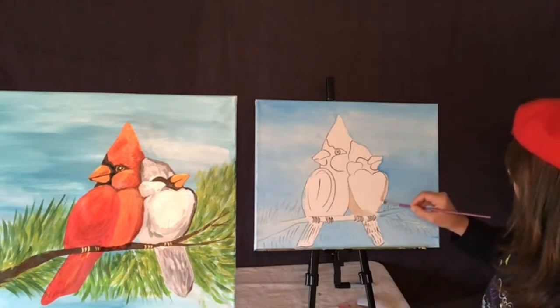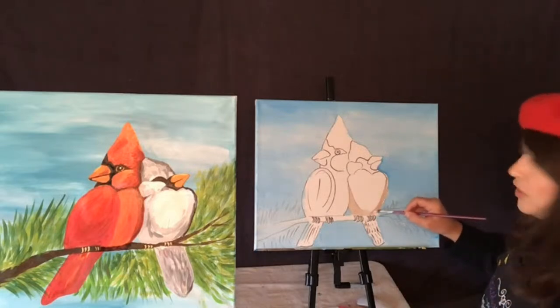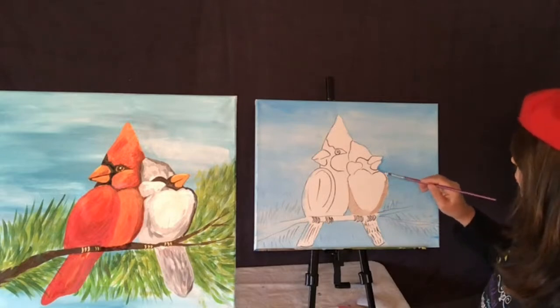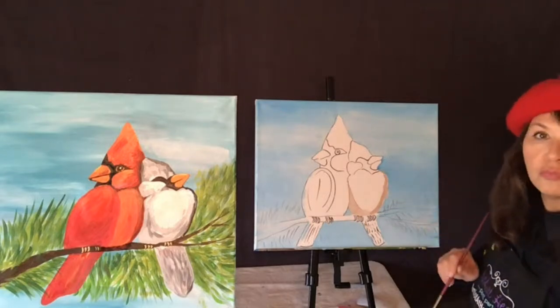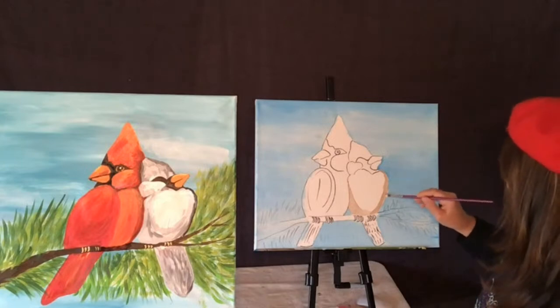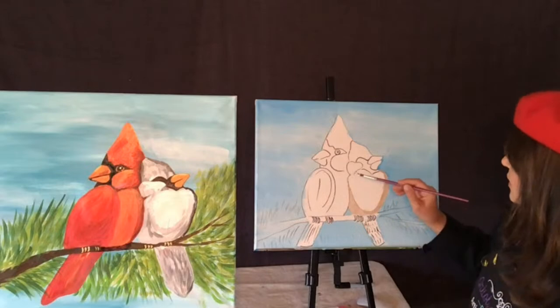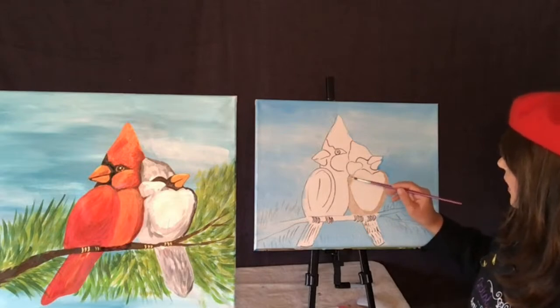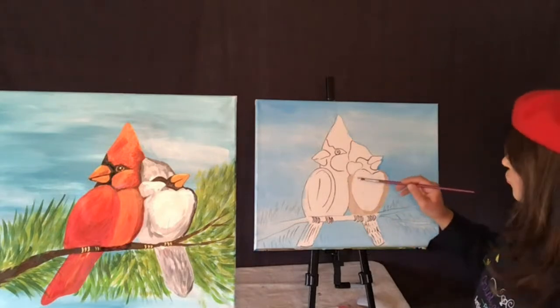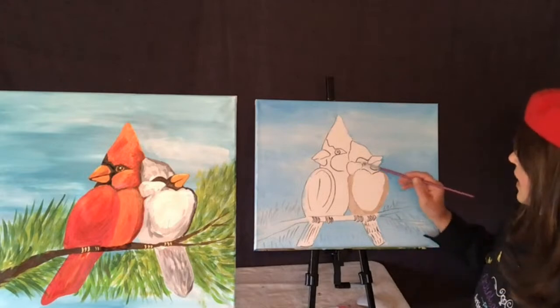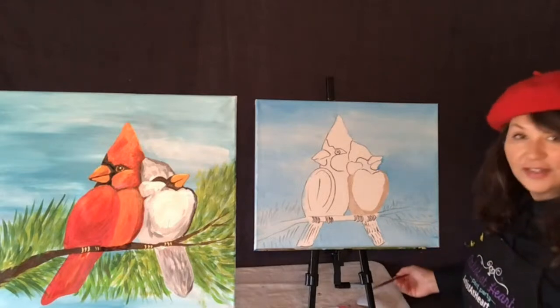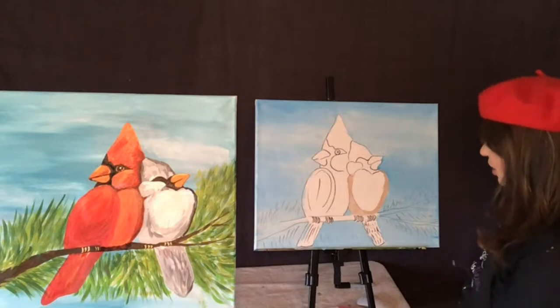So again, I'm going to fill her in first. The sample one I did is more gray. This one, I did brown and white, to give it the illusion that it's fluffy, so that's the texture.